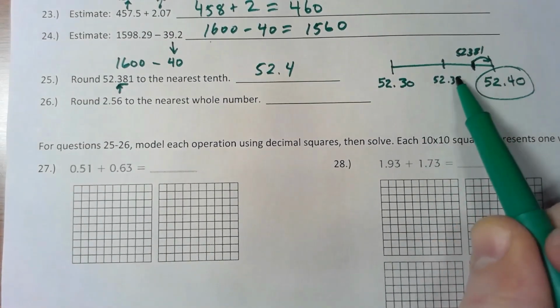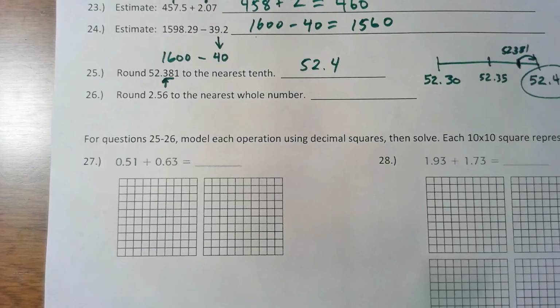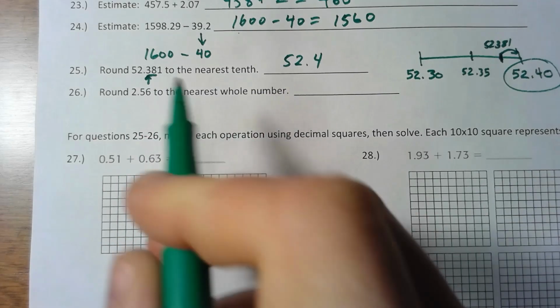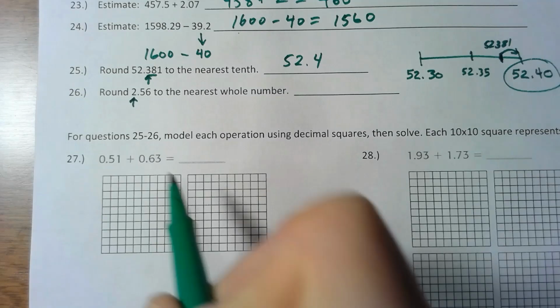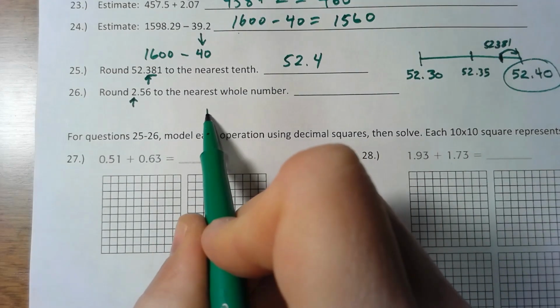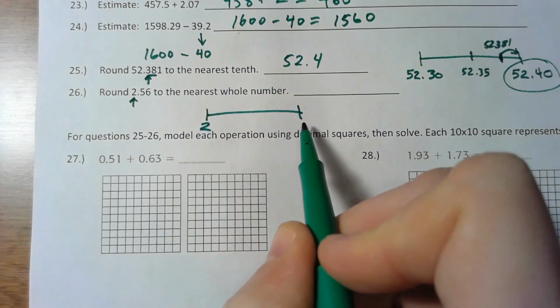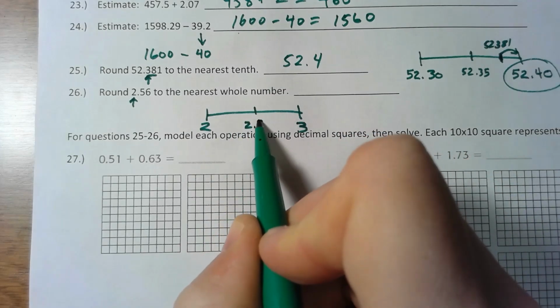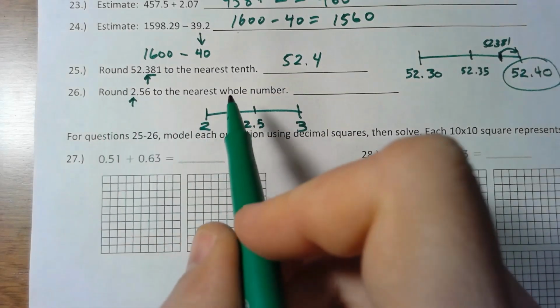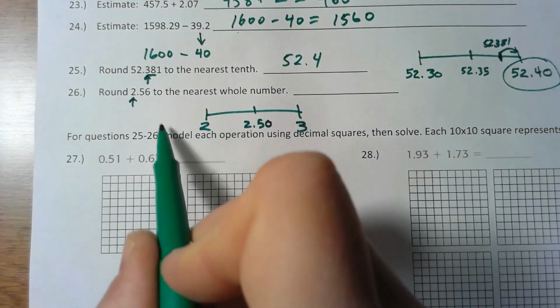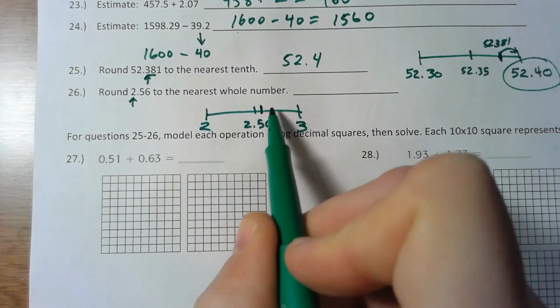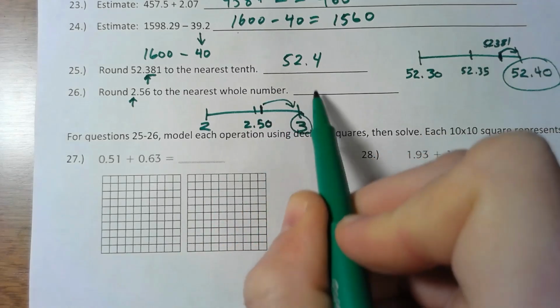That's what this picture right here is showing, that halfway to the next tenth would be 5 hundredths, and we have 8 hundredths. 26 is round 2 and 56 hundredths to the nearest whole number. So that means we're rounding right here to the nearest whole. We definitely have 2 wholes. The question is, are we closer to 3 wholes? Halfway would be 2 and 1/2, 2 and 5/10. As a matter of fact, I can even make that 2 and 50 hundredths so that I could place this a little bit easier, which will be somewhere right about here. So it's more than half. It will round up to 3 wholes.